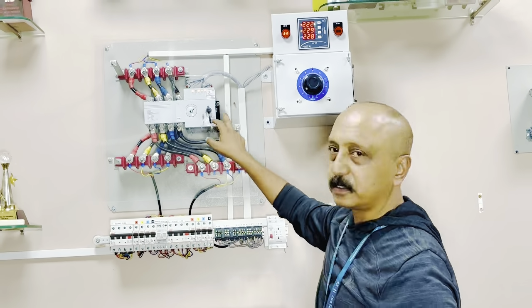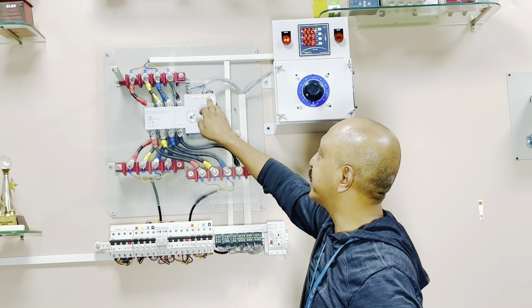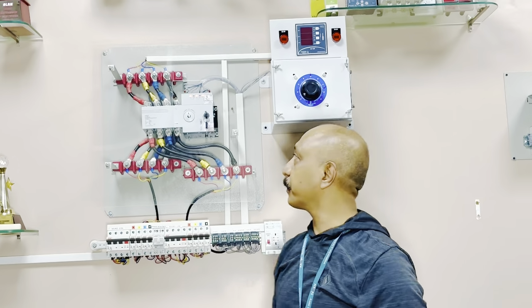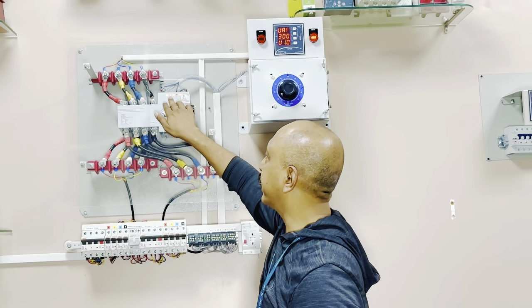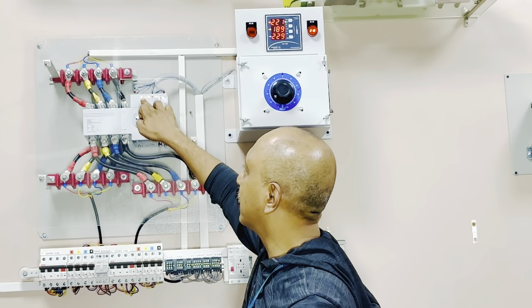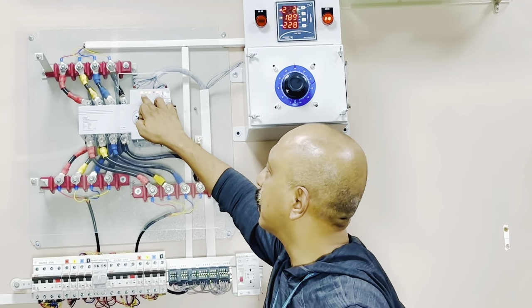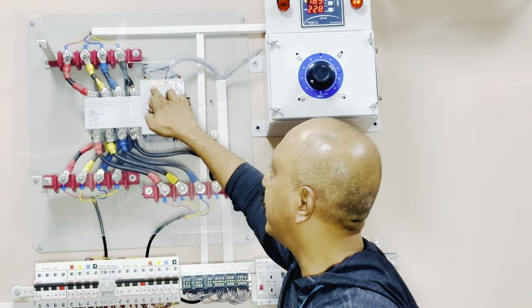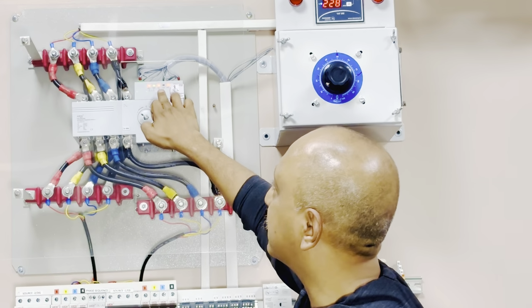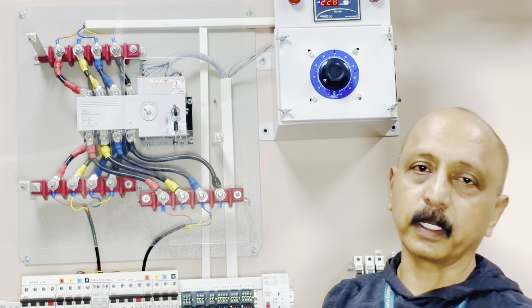The moment the ATS is in auto mode, you can see an LED indicating auto switches on. We have another 4 LEDs which indicate the source levels. If the source 1 energy is on, then the first AC LED goes on, and if the source 2 energy is on, then the second LED glows.